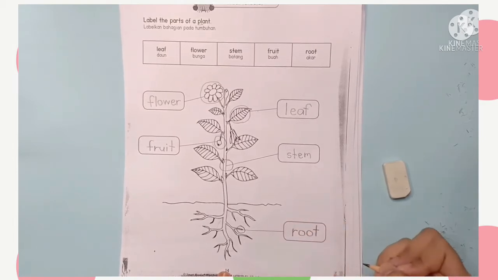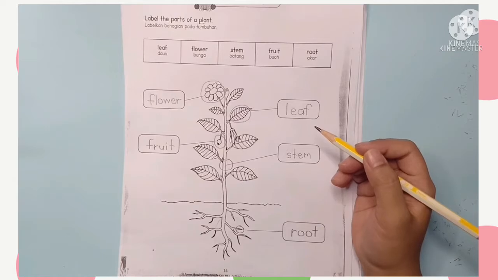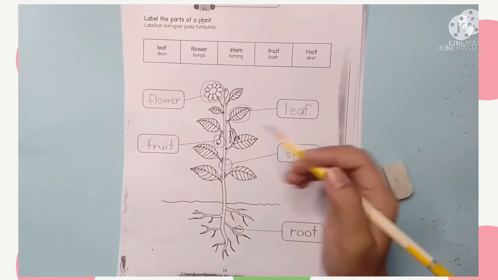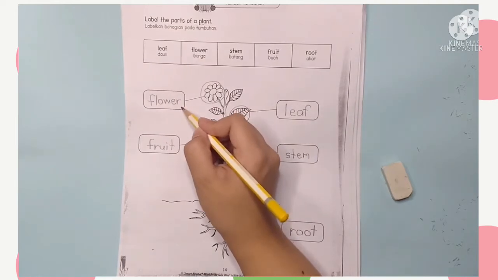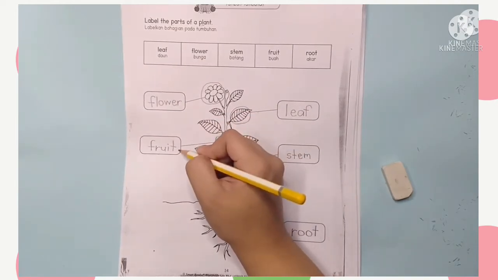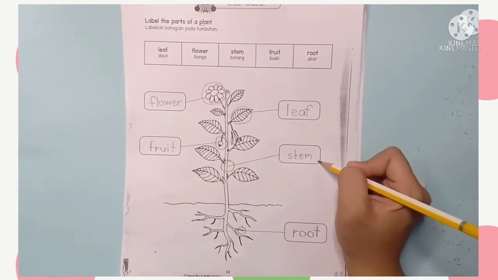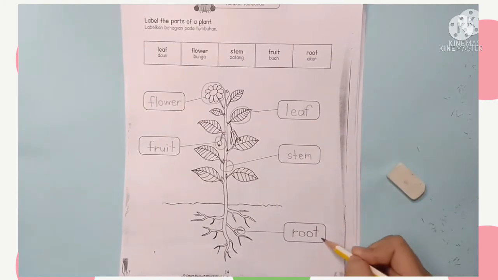R-O-O-T. Root. Now that we have done labeling them, let's read again. Flower. Fruit. Leaf. Stem. Root. Well done.